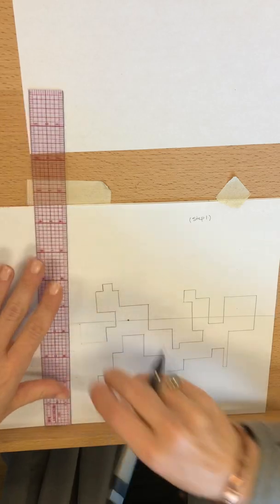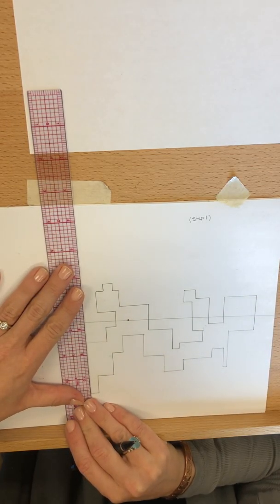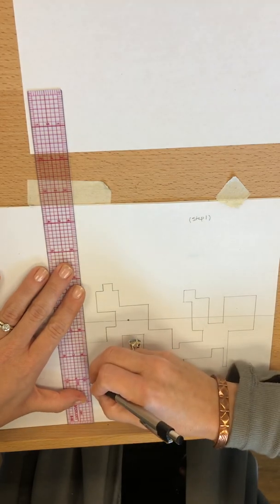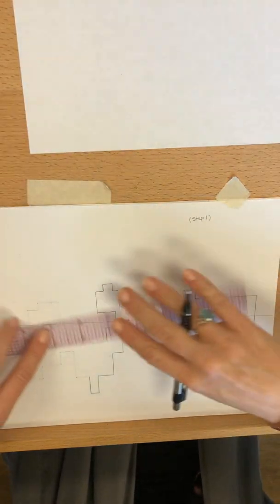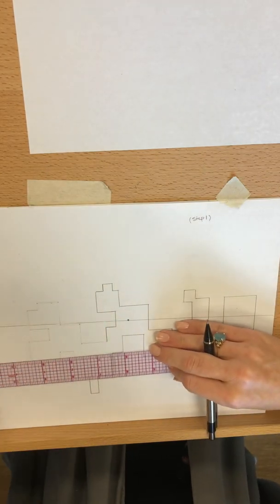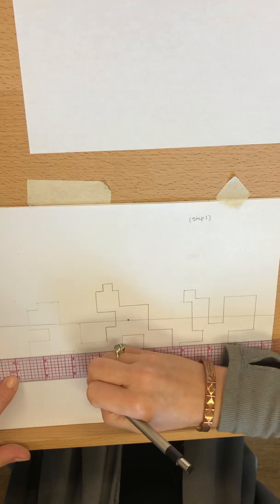For this structure, you're going to create squares or rectangular sections that are going to be above, on, and below the horizon line. So you think in those terms when you're trying to figure out where to put things.